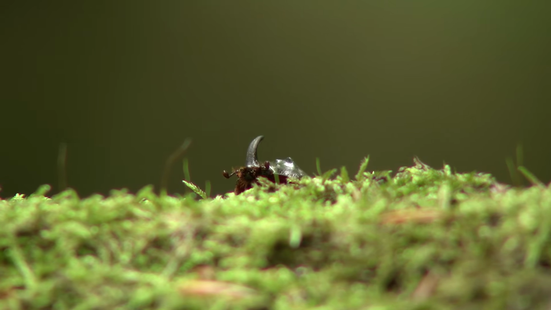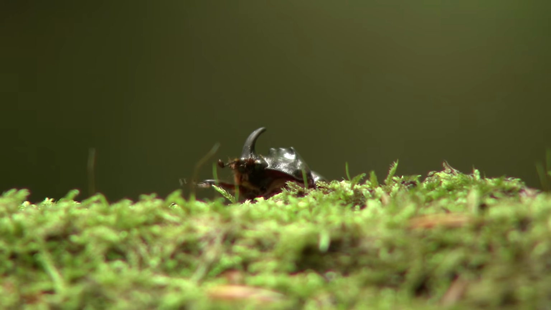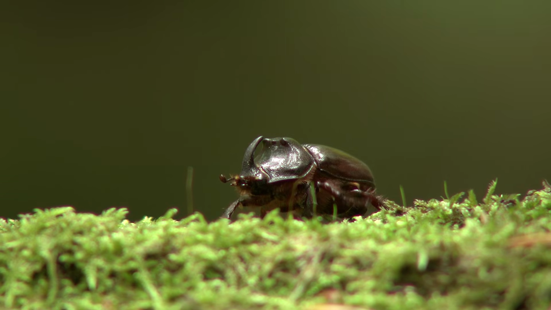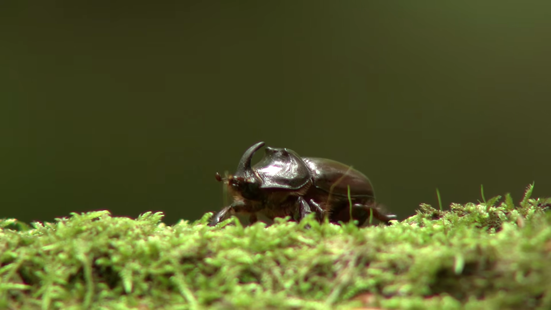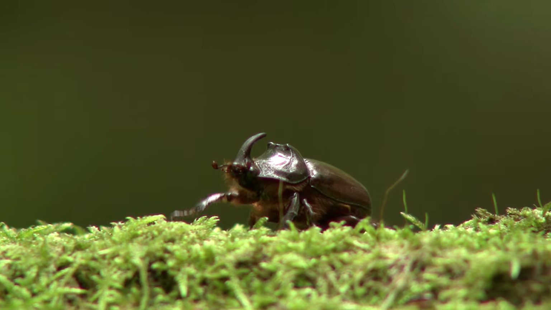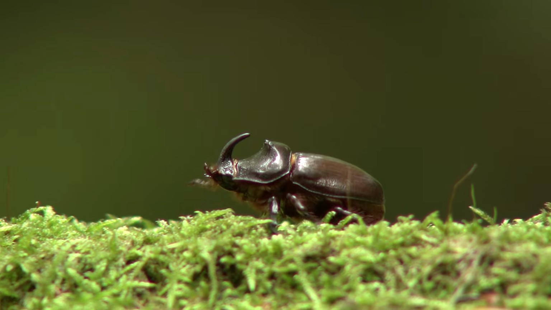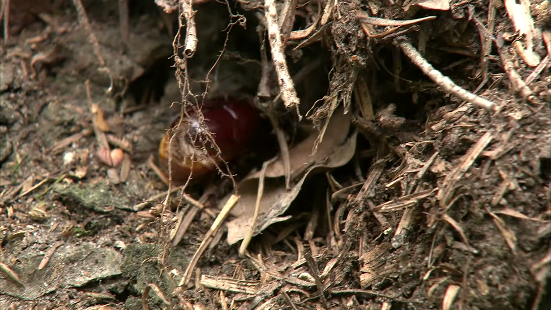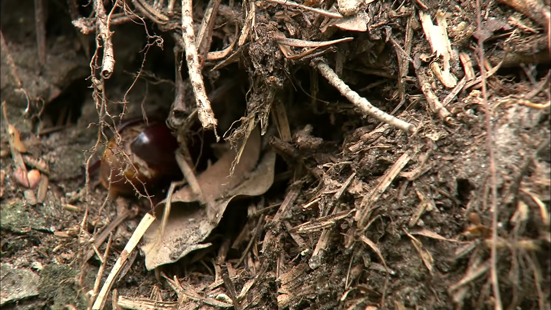Another large and attractive-looking beetle is a rhinoceros beetle. It can be found in deciduous forests, but very rarely because its activity increases after dusk. During the day, it is buried in heaps of rotting plants.